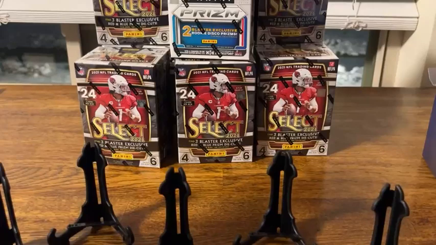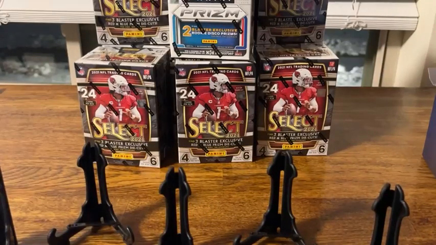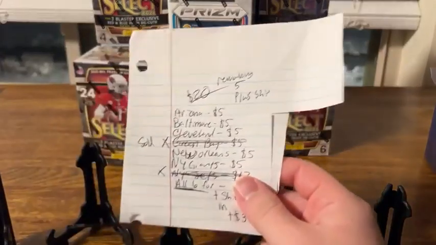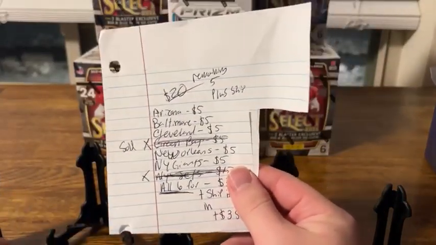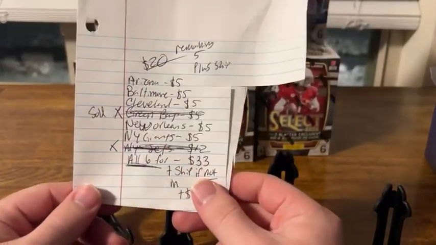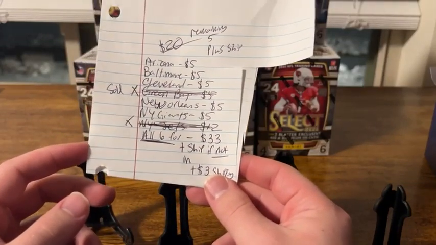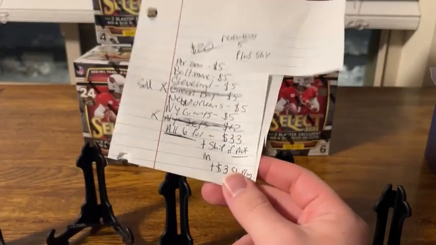So you'd be getting here Arizona, Baltimore, Cleveland, Saints, Giants, all for $20.